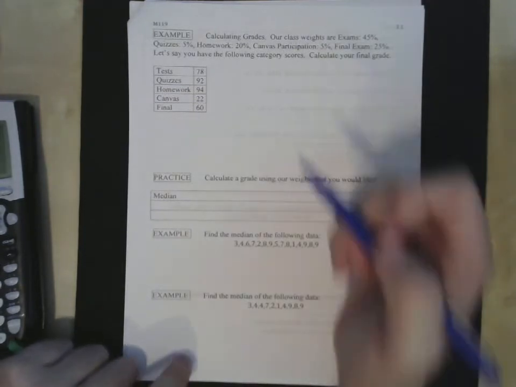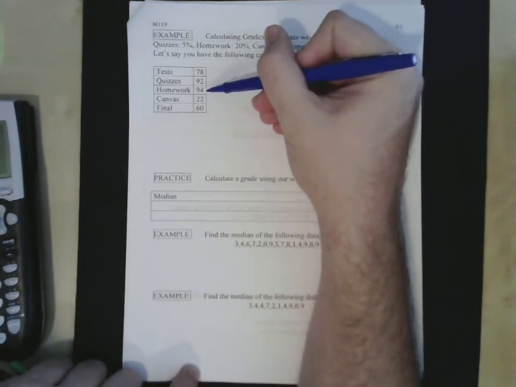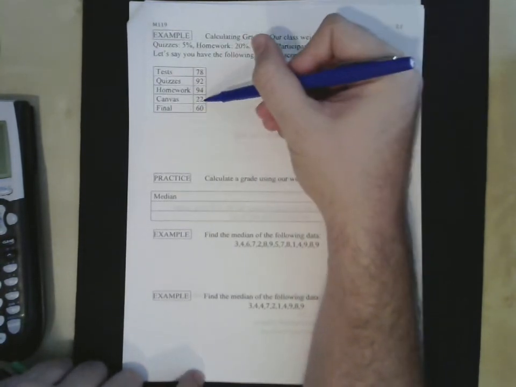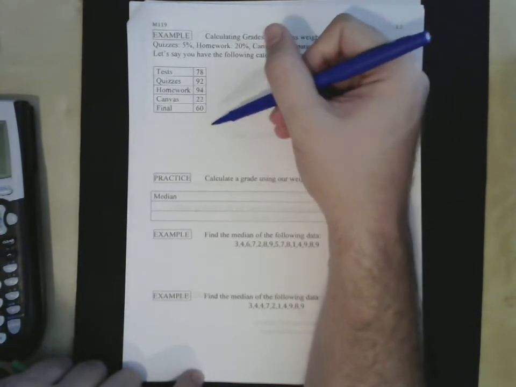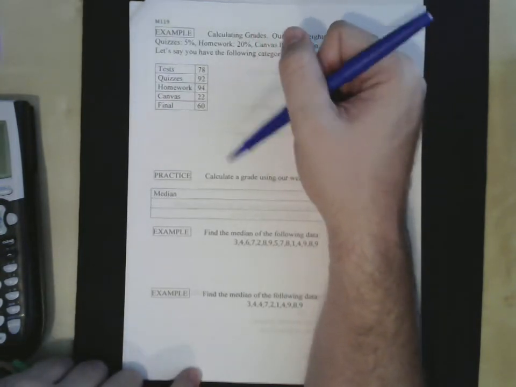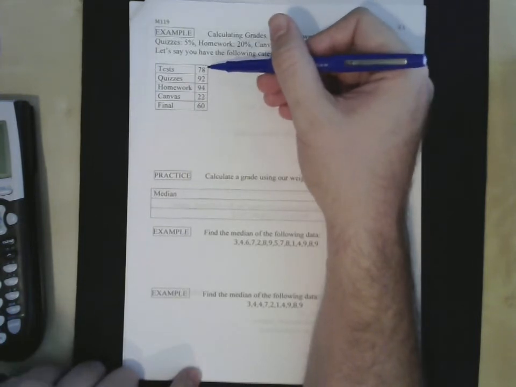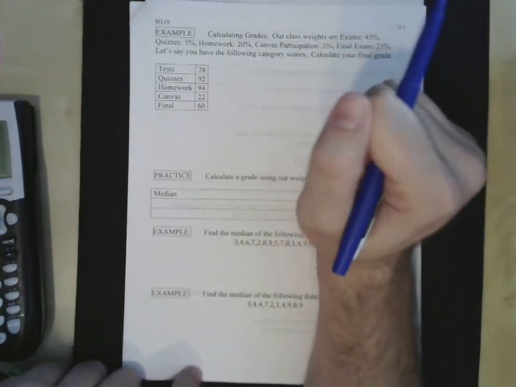So you've done well in your quizzes, 92. You do almost all your homework, 94% of that. Your Canvas participation is not great. You're not doing much. You're at 22%. You did okay on the final. You got a 60%. And your test you did fine on. You got 78. You're almost at a B.